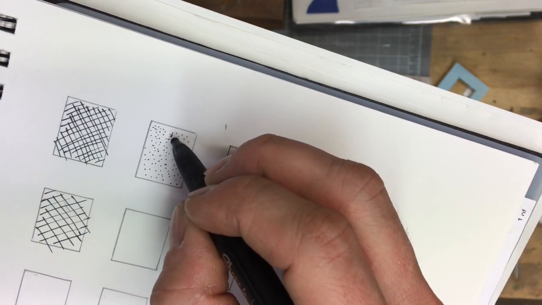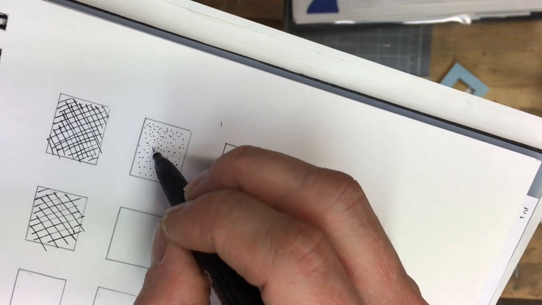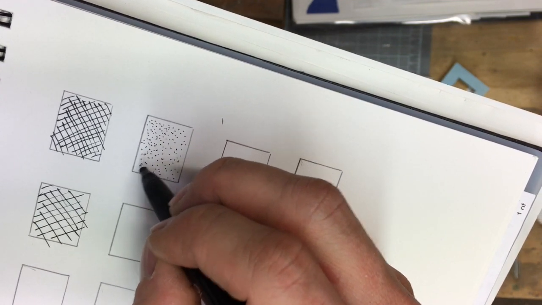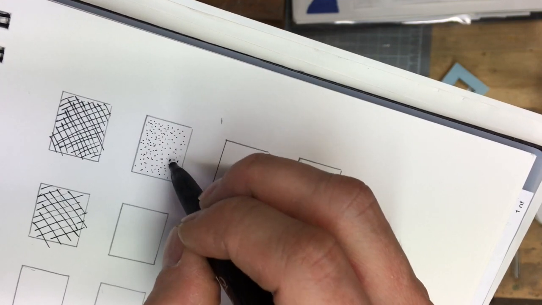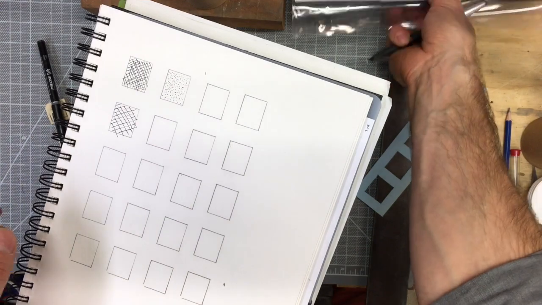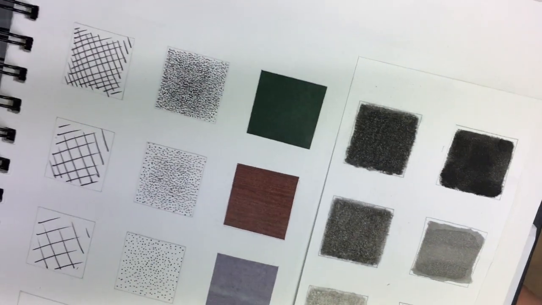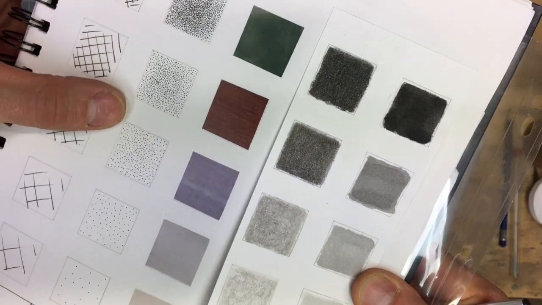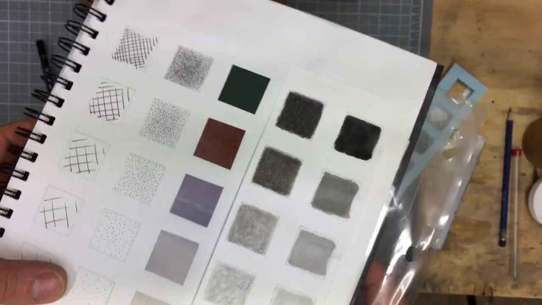This technique will definitely be the one that takes you the most time. I won't sit here and demonstrate the whole thing to you in this tutorial. What I'll do is just show you what it might look like if you build up a fair amount of density, right? Darker, lighter, lighter, lighter, lightest.